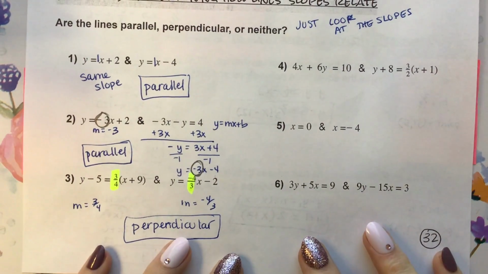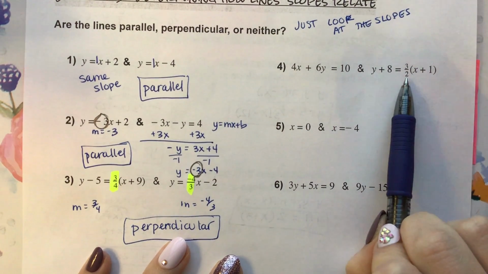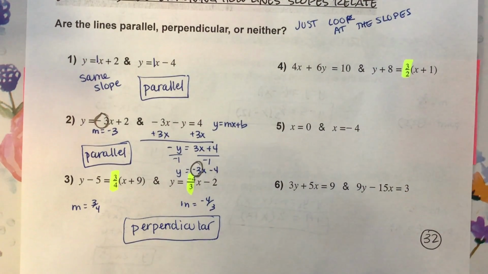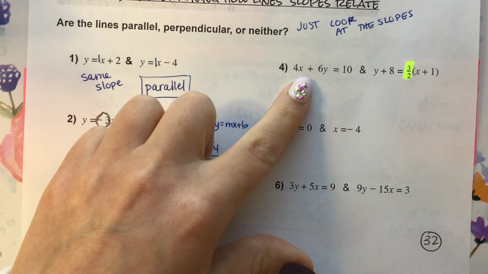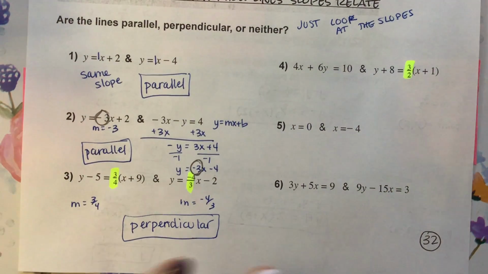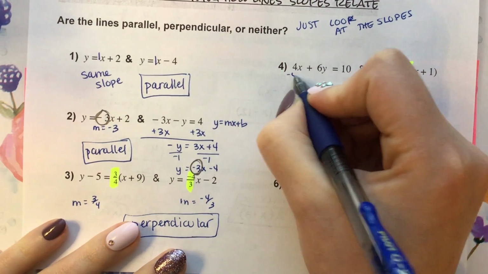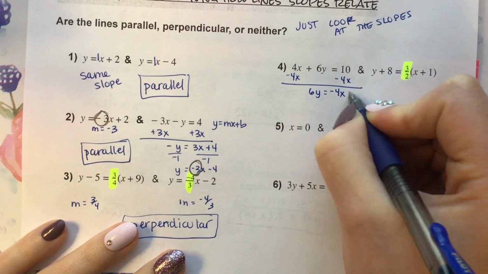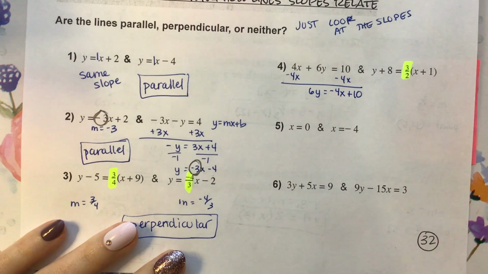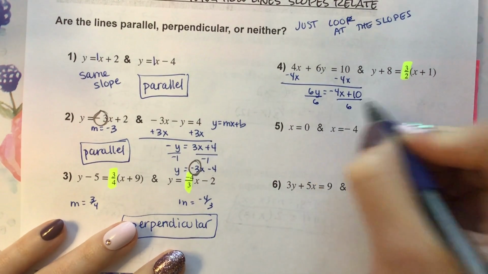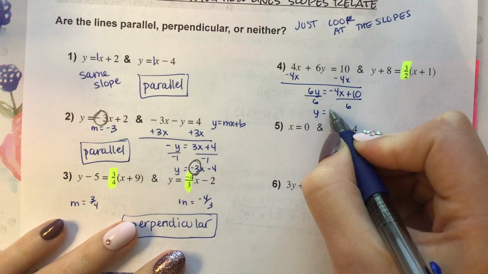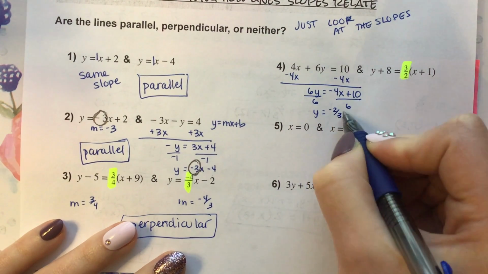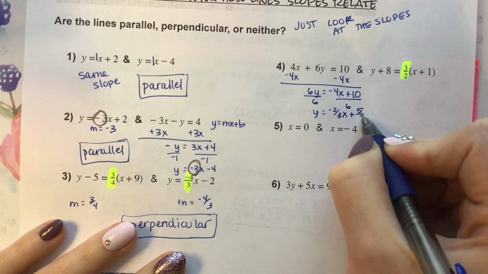Let's use that strategy again up here. My slope is easy to find on this one. It's 3/2. This guy needs to be rewritten in a way that I can easily see my slope. So the easiest one to do is just slope-intercept form. So I'm going to subtract 4x from both sides. That gets me 6y is equal to negative 4x plus 10. Then I'm going to divide by 6 everywhere, and I get y is equal to negative 2/3 x plus 5/3.